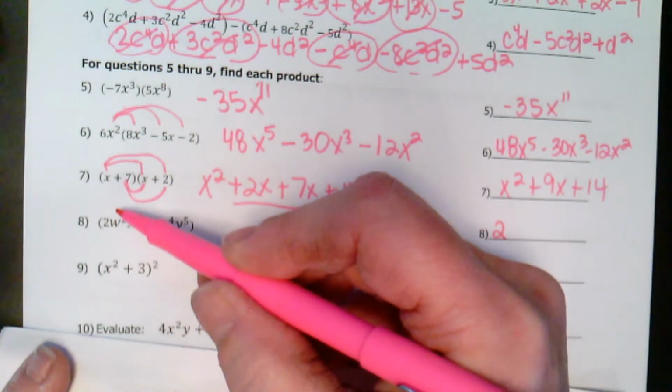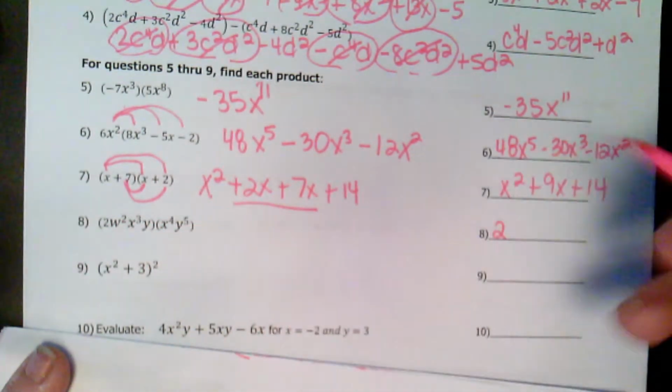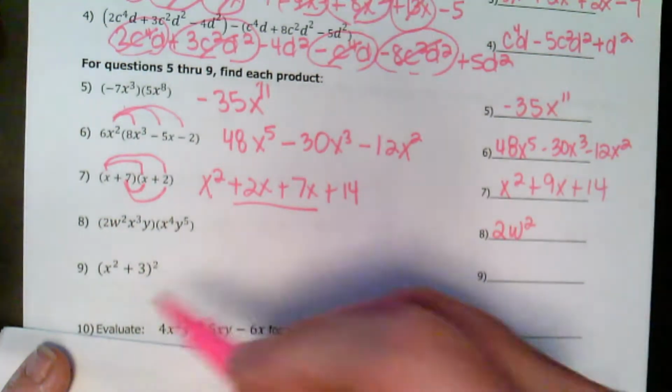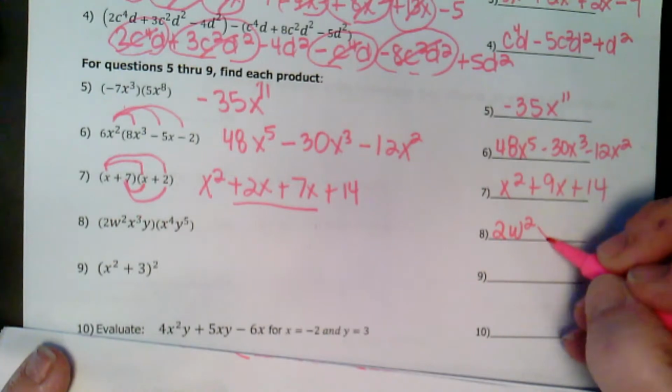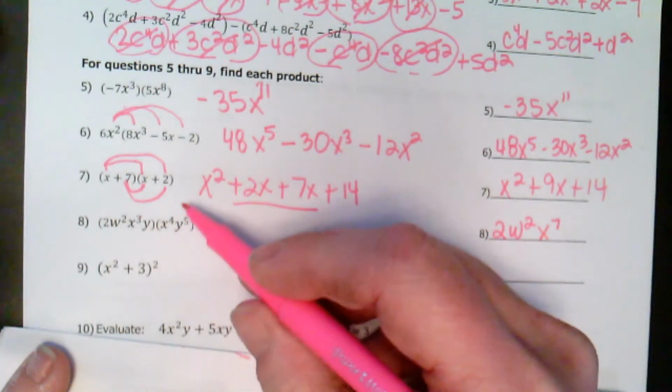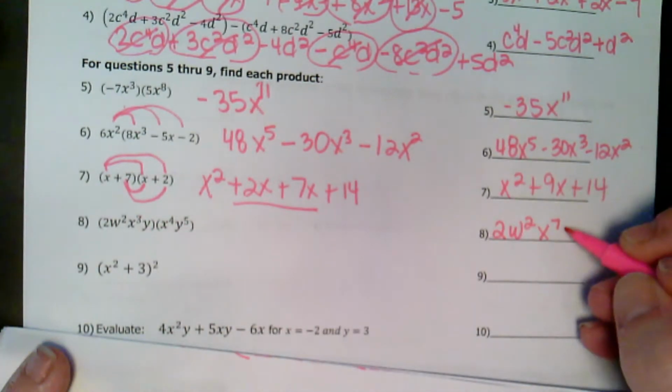Alright, number 8. Our coefficients, 2 times 1. And then we have w squared, there's no other w's. Then x cubed and x to the 4th, so add them together. y to the 1st times y to the 5th, add them together.